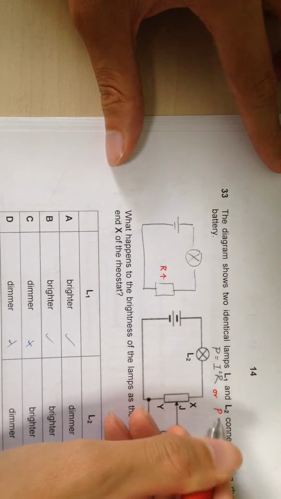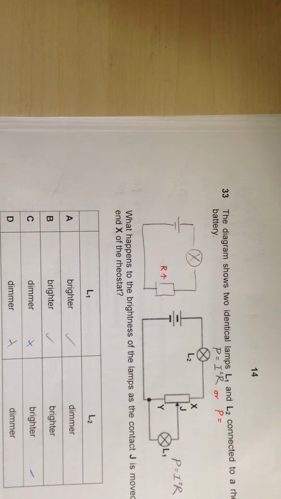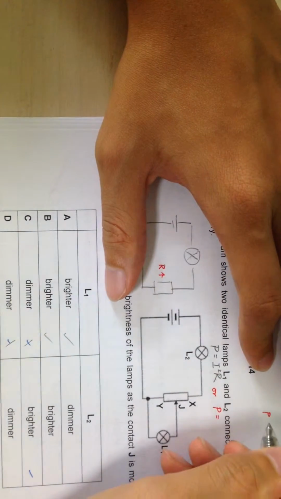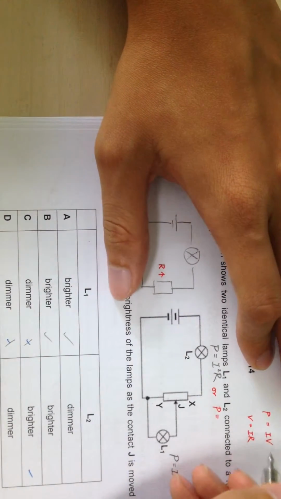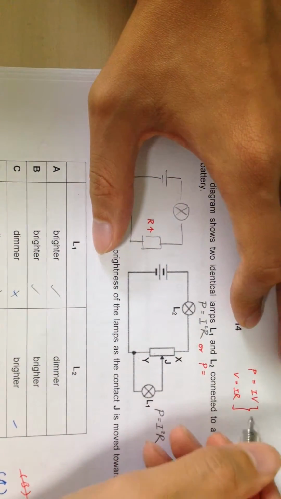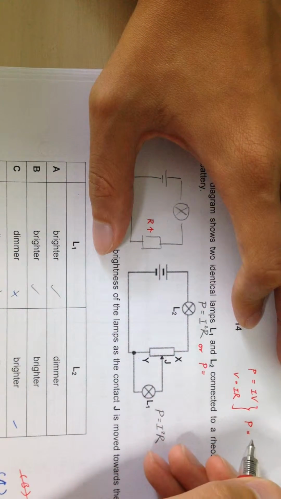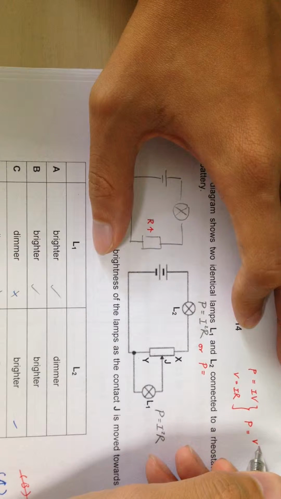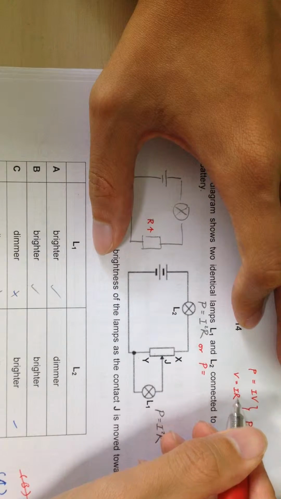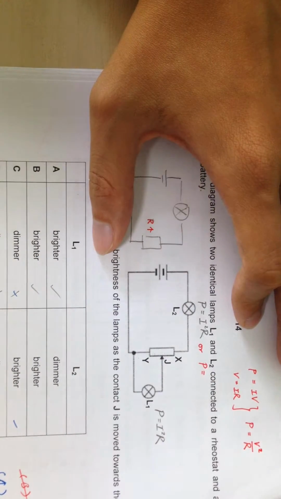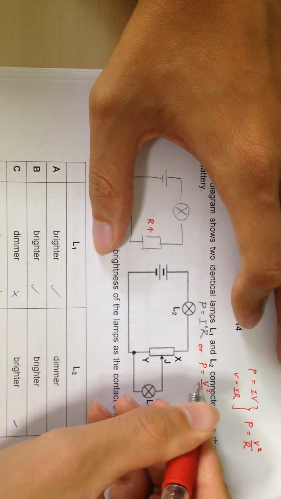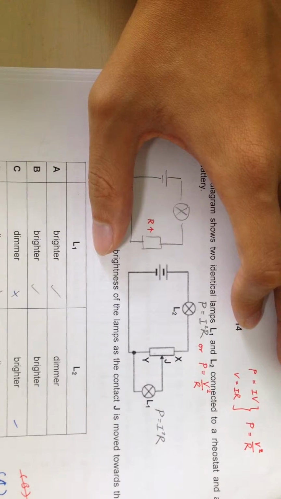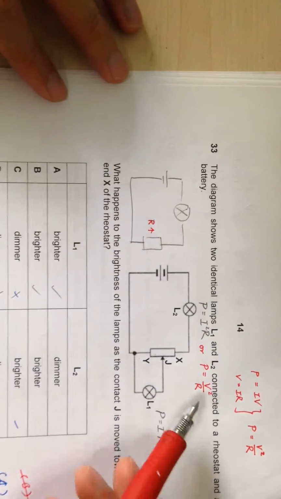What is the other formula, P equals to? For me, I don't remember, to tell you honestly. I will use P equals IV. Then I know that V equals IR. So if I combine these two formulas together, I will get P equals V squared over R, correct? Did I make any mistake? I'm very afraid if I make any mistake. Nope, I didn't make any. So P equals V squared over R.